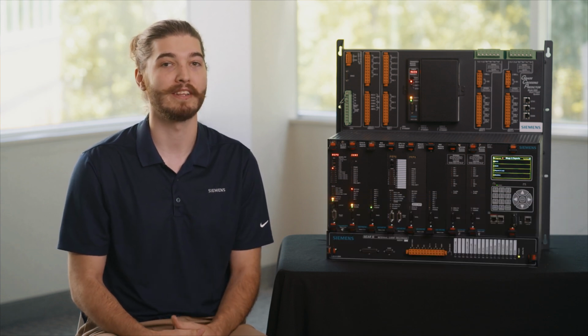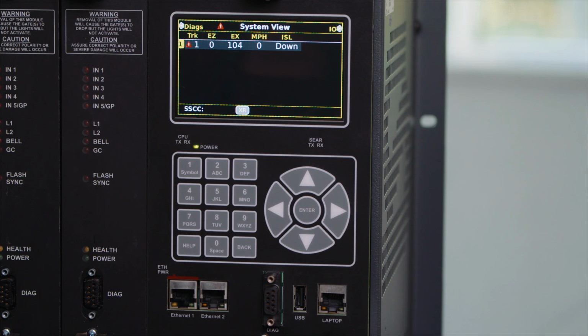Today we're going to be upgrading the Executive on the display module. Before the upgrade, you want to verify what software you have running on the box now. So let's take a look.